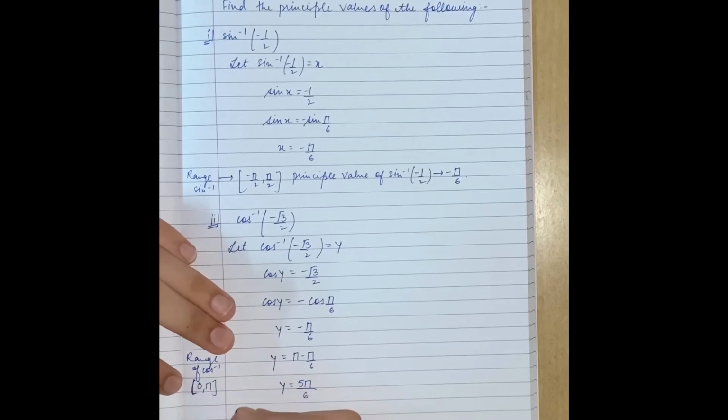So we will write that the principal value of cos inverse of minus √3/2 is 5pi/6.